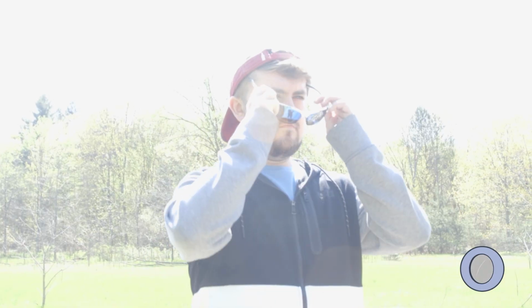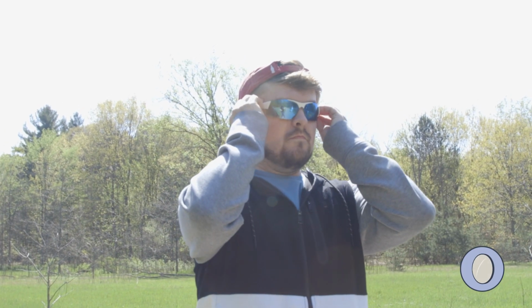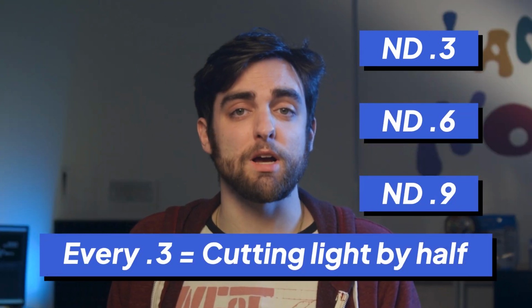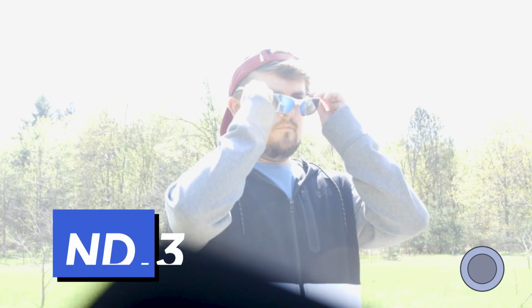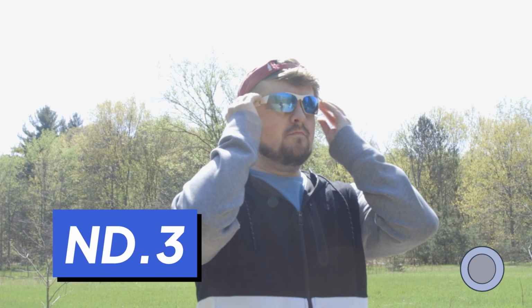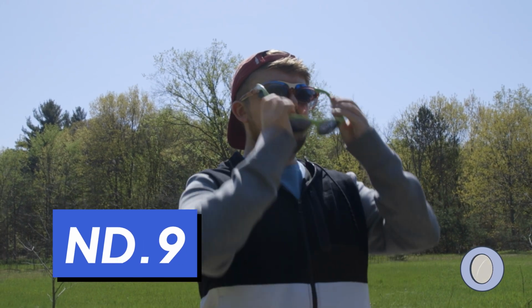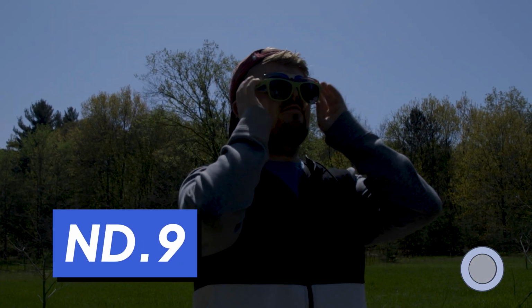Think of these filters like sunglasses. They cut the light entering your eyes, but the quality of what you're seeing stays the same. ND filters are measured by their density, so you'll see them labeled ND.3, ND.6, ND.9. Every 0.3 equals a cutting down of light by half. And so using an ND.3 filter will cut our light by half. Using an ND.6 will cut our light down to a fourth, and an ND.9 will cut it down by an eighth, and so on and so forth.